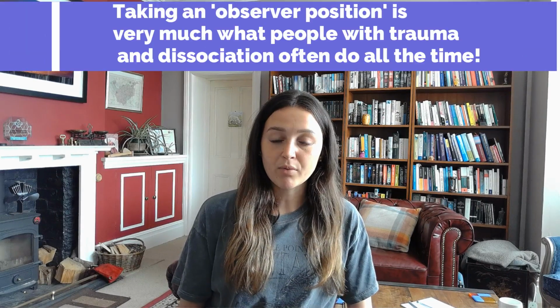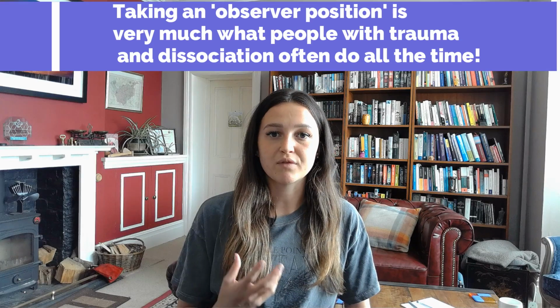As well as this, mindfulness of sound requires an individual to take an observer position. And we would argue from our clinical experience that people with dissociation are very much familiar with taking an observer position in their life. However, when they're dissociating, they often feel like a passenger that's observing their life going by.